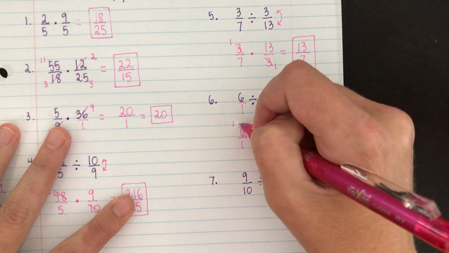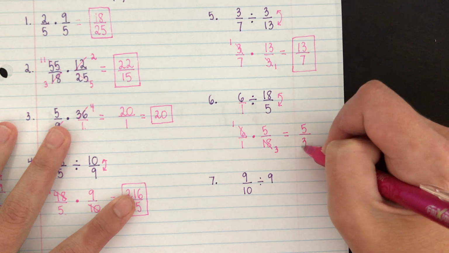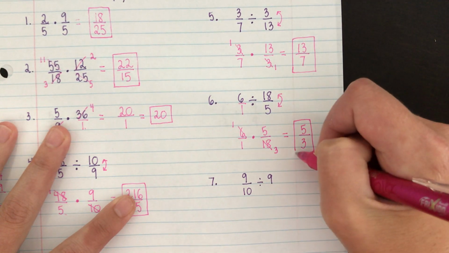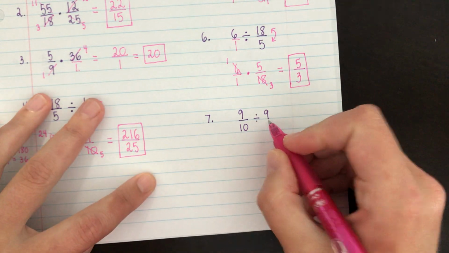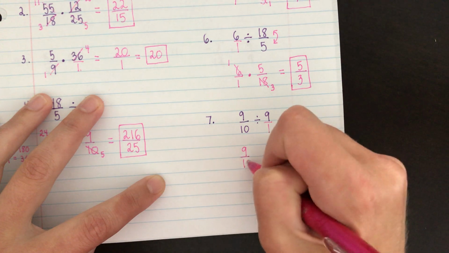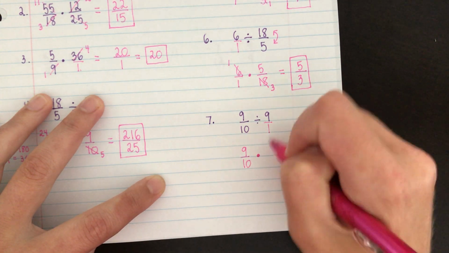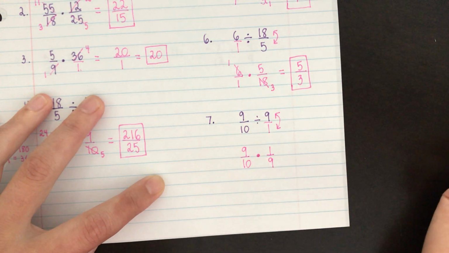And then multiply my numerators. 1 times 5 is 5. And then denominators, 1 times 3 is 3. So 5/3. Okay, last problem on this page, problem number 7. So again, I have this integer value of 9 here. So I'm going to put 9 over 1. And I'm going to keep it, change it, flip it. Okay, and then simplify.